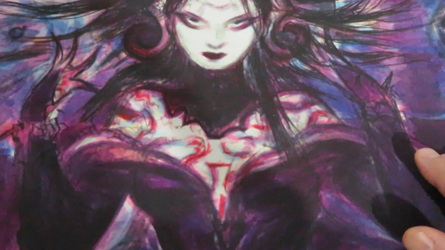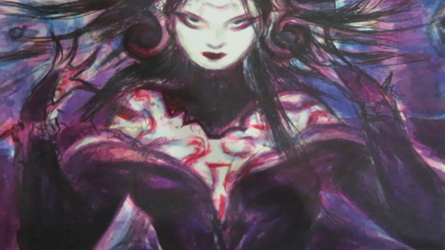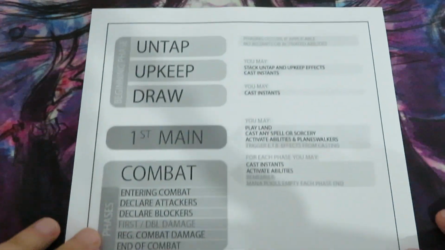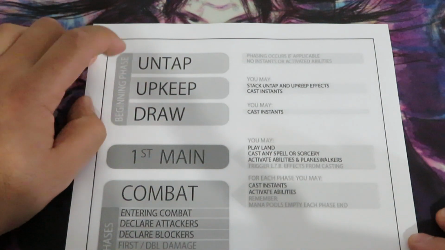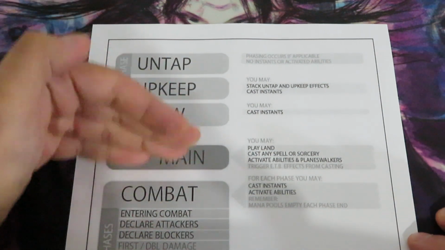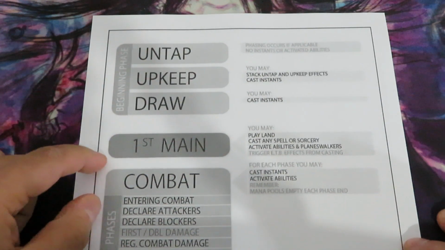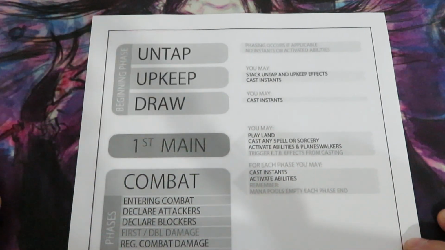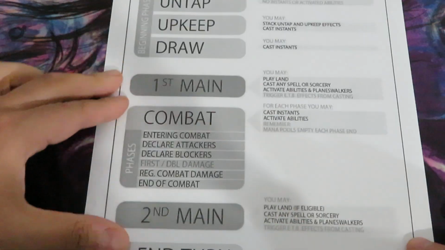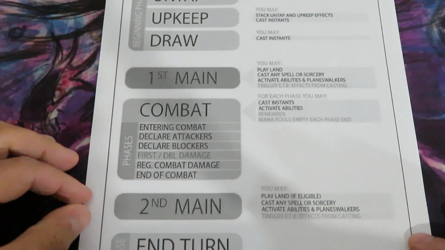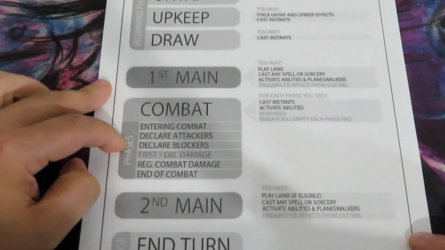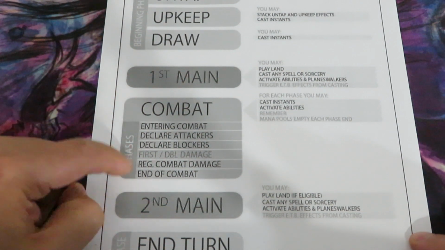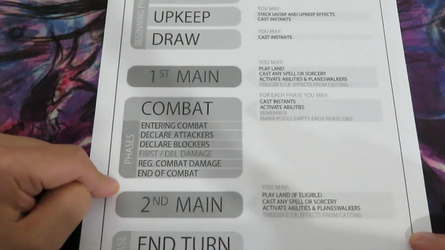These are the phases of Magic the Gathering. As I said, this is a video for beginners to understand all the phases. Beginning phase, the first step: untap, upkeep, draw. First main, you can play a land, you can cast any spell or sorcery, and you can also activate abilities of planeswalkers. There's the combat phase that has 6 steps: entering combat, declaring attackers, declaring blockers, first or double damage, regular combat damage, and then the end of combat.